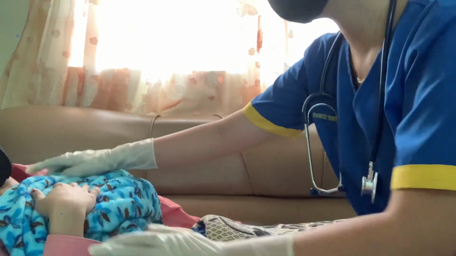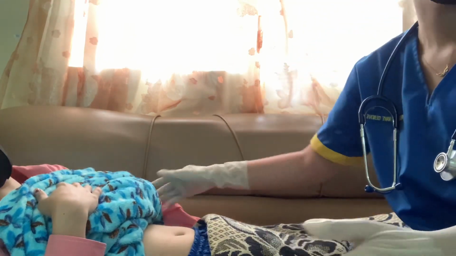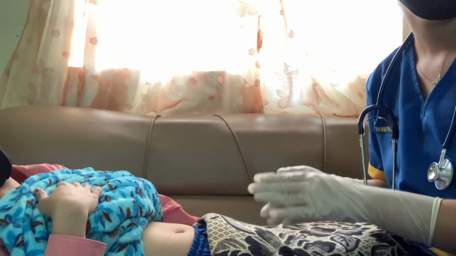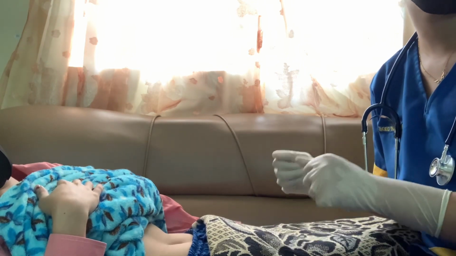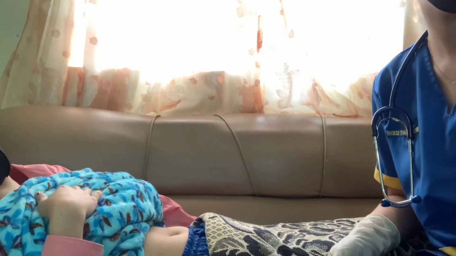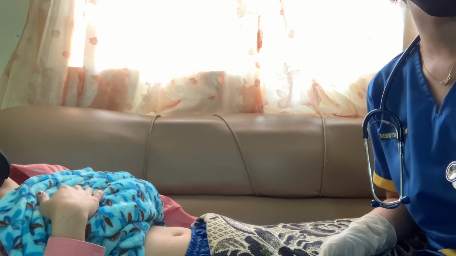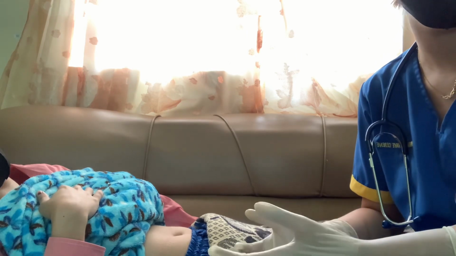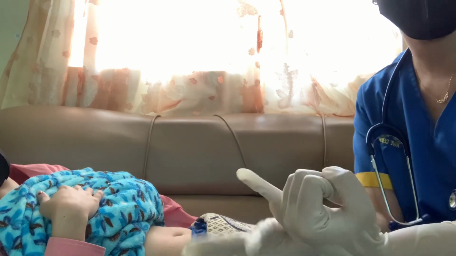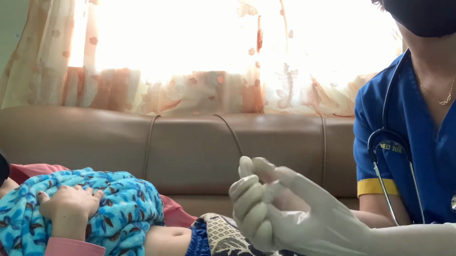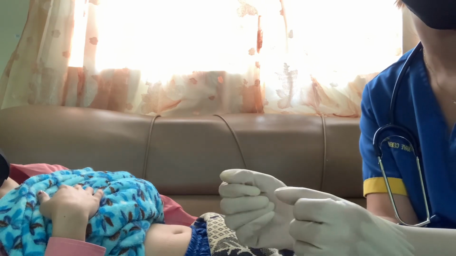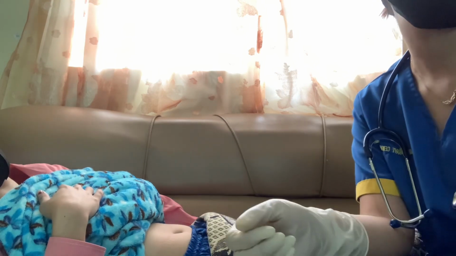The color is the same as the rest of the body, it is not stained and does not show any discoloration like jaundice or cyanosis. After this, instead of the usual IAPP, we're going to do an IPPA, which is inspection, percussion, palpation, and auscultation. What we will do here is to inspect, auscultate, palpate, and percuss.